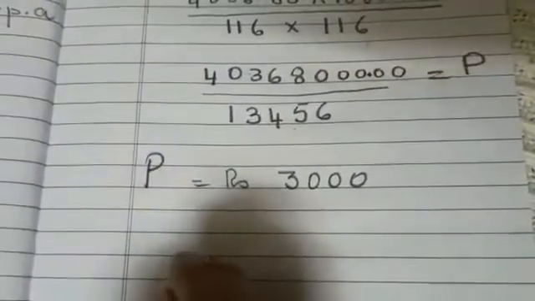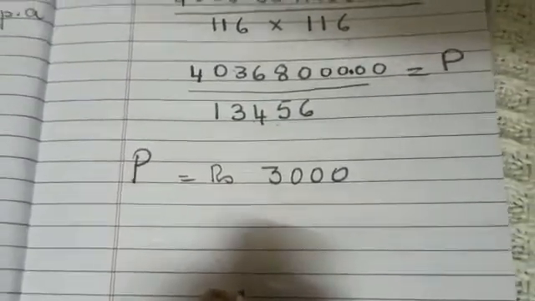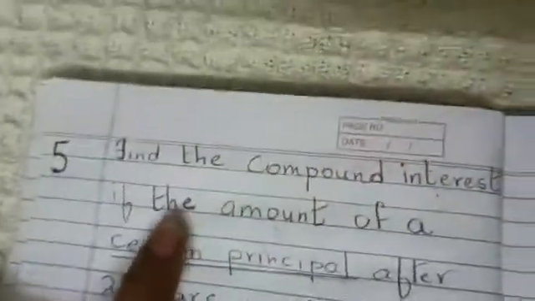Now what we want to know in this sum is the compound interest.